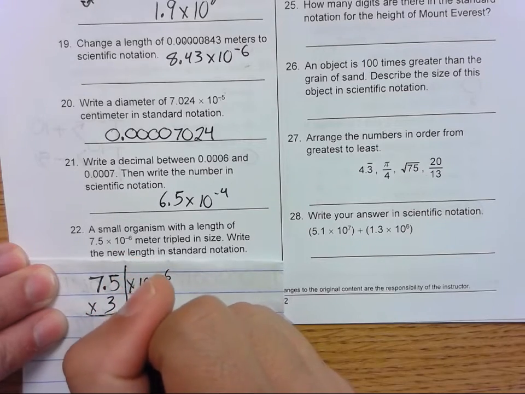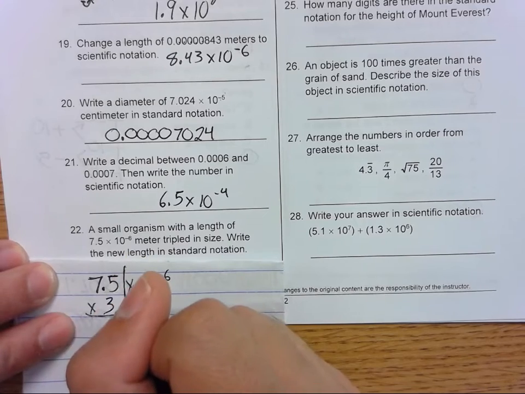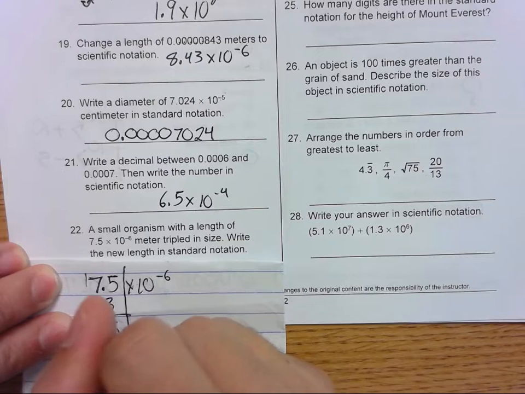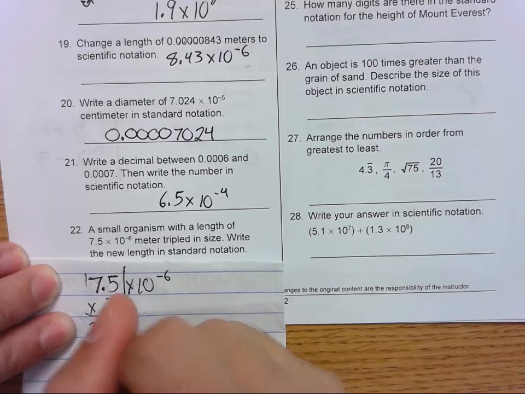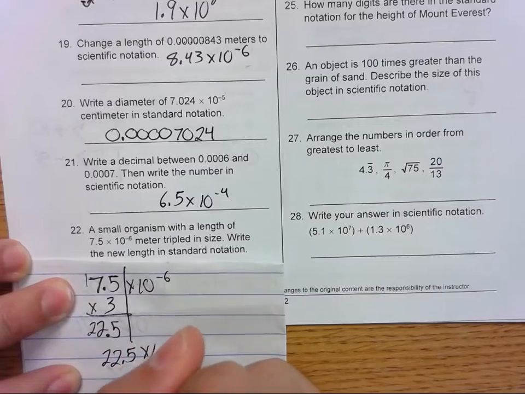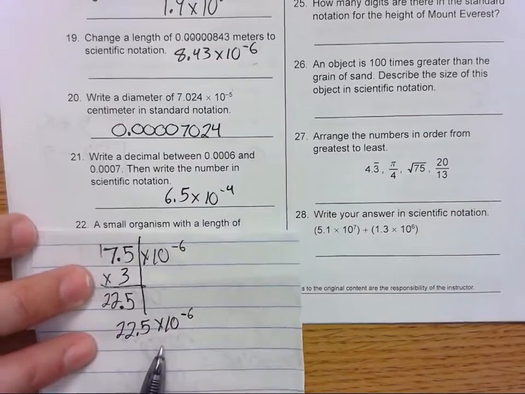We will hold off on that for a second. 3 times 5 is 15. 3 times 7 is 21, plus 1 is 22. Move the decimal over once. So what we're left with is 22.5 times 10 to the negative 6th. This is not in scientific notation.